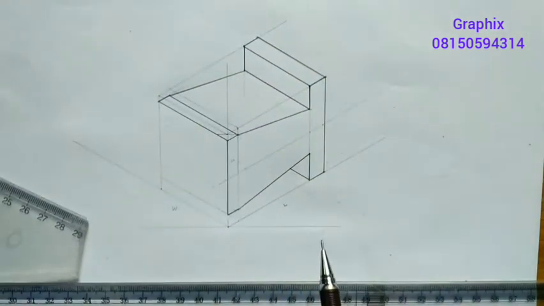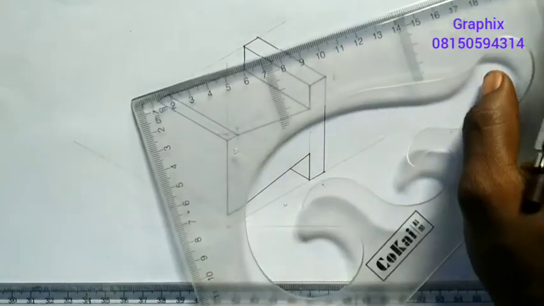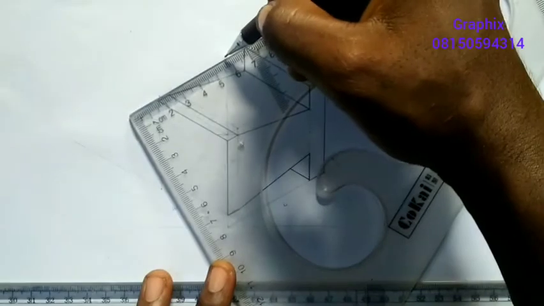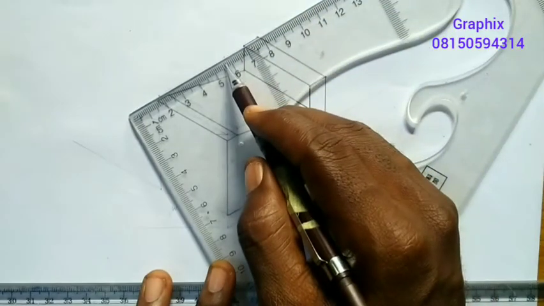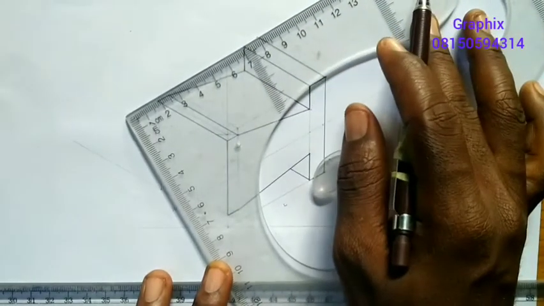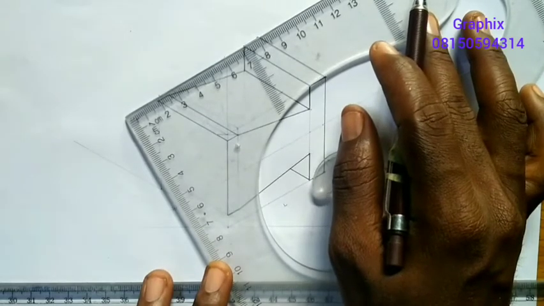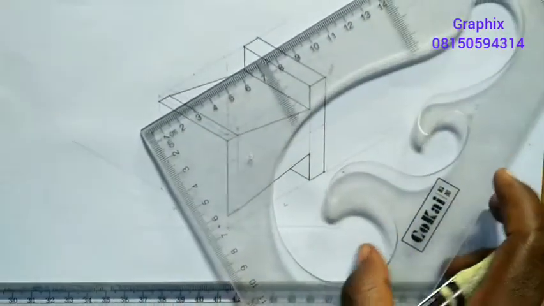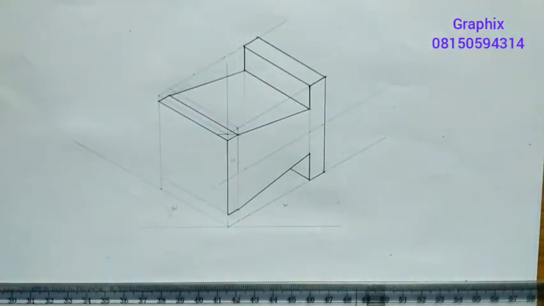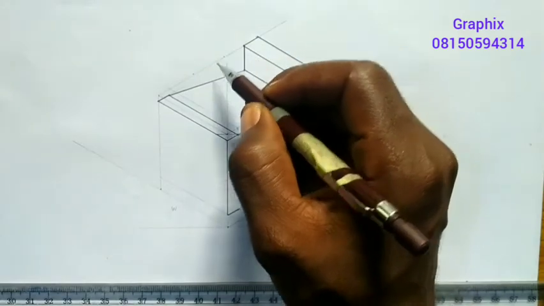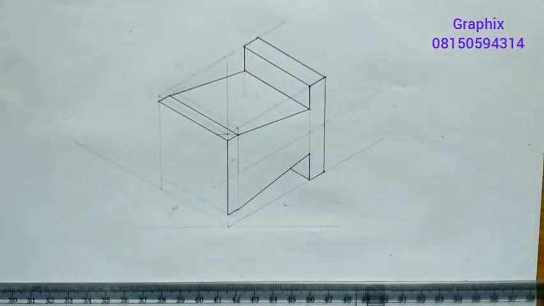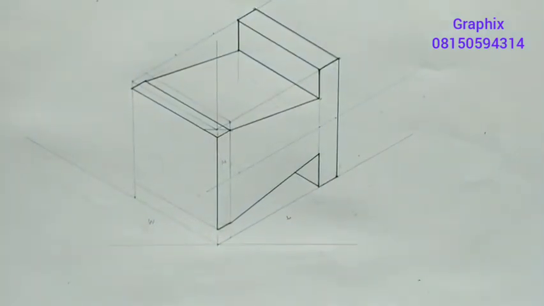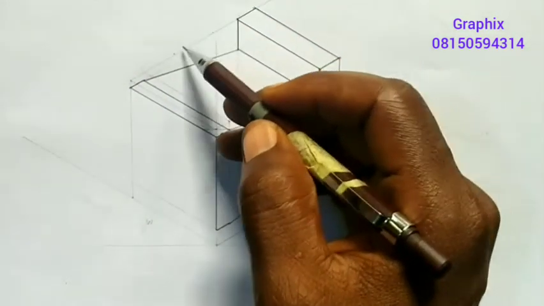And I'll measure another 12. I'll measure another 12 from that point. There's another 12 here. Right? Then I'll measure 18. The next division is 18. Right? So we check very well. So we're having like 12, 12, and what? Let me zoom it so you see what I'm talking about. So I'm having 12, 12, 18.